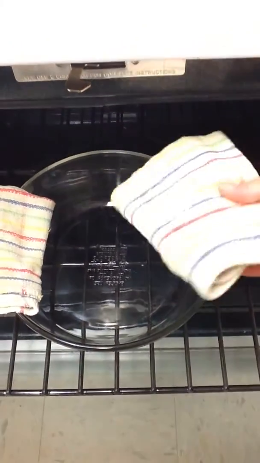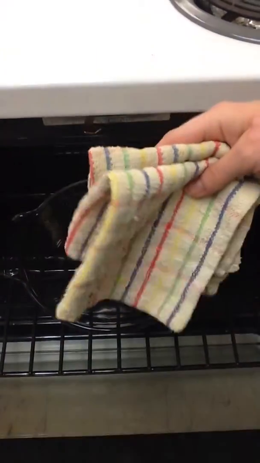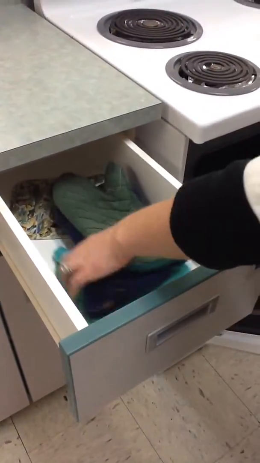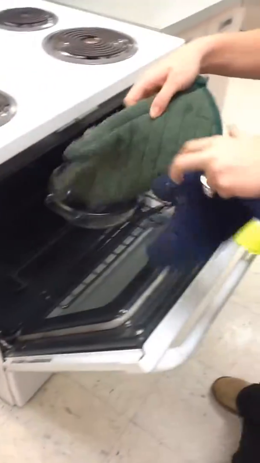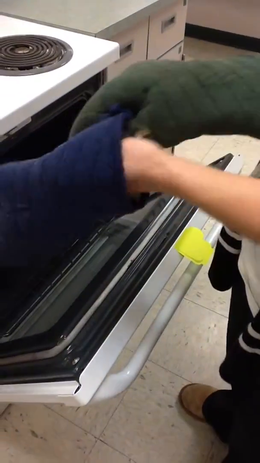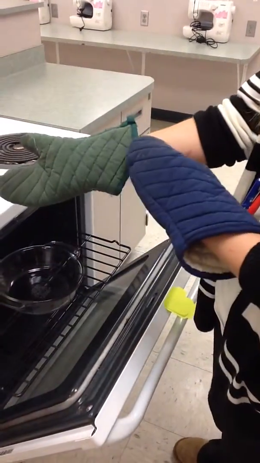As we look in the oven, we notice that they are using our normal rags that we use to wash dishes. These are not used in the oven. They are simply used to wash dishes. What this student should have been using would be our oven mitts. And when we open up our drawer, we have our oven mitts. These are great because they protect your hands almost like a pair of gloves. They're going to protect your hands from the heat in the oven, and they're also going to protect your arm.